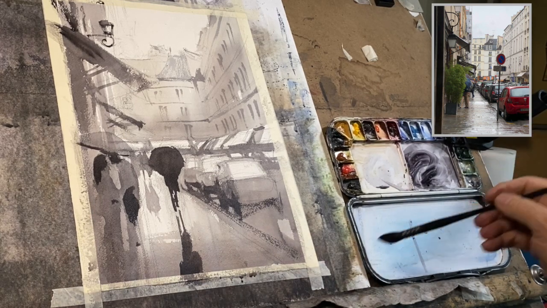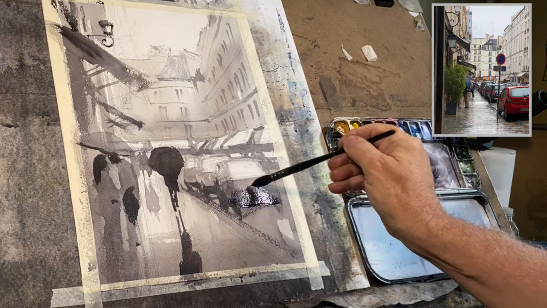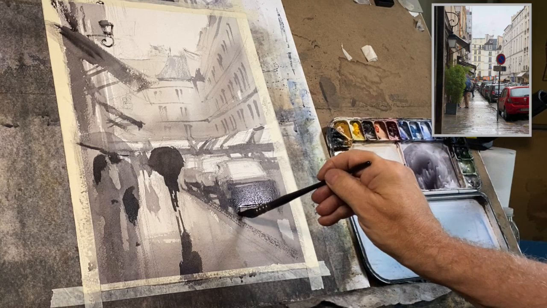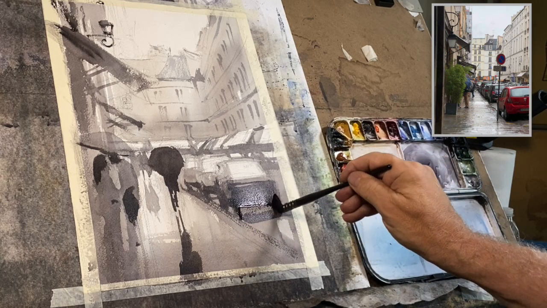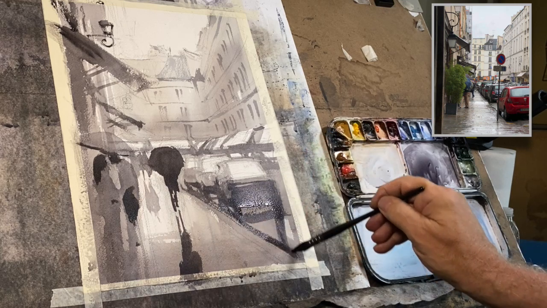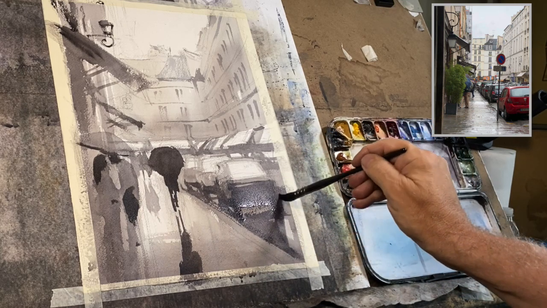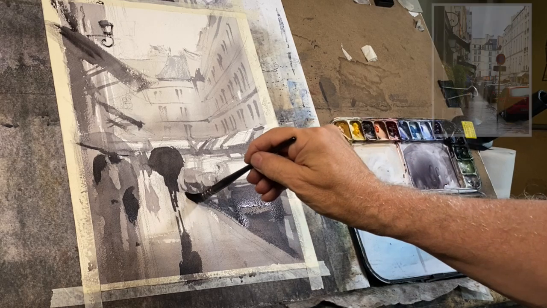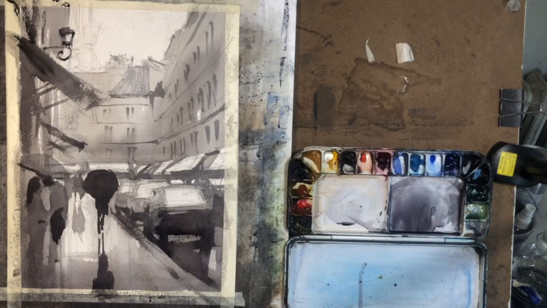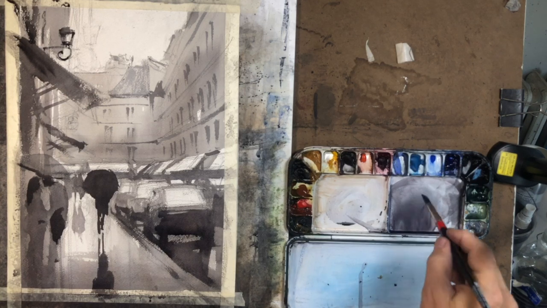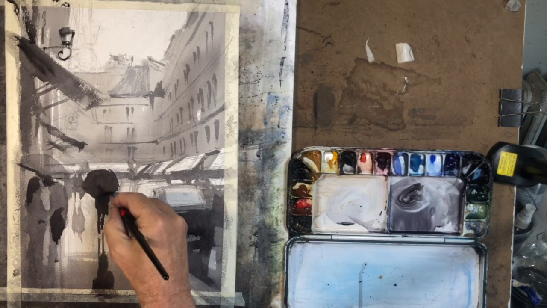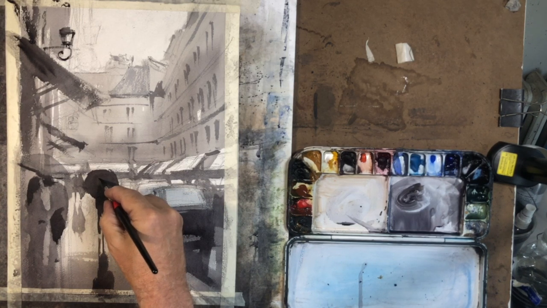Let's support it a little more with some stronger color here. A little reflection. Even a little reflection from those cars. Yeah, something like that. Starting to come out. I'm going to go a little darker in my figure here as this dries. Head about here.